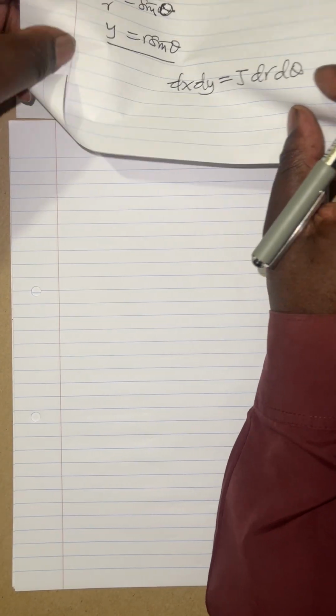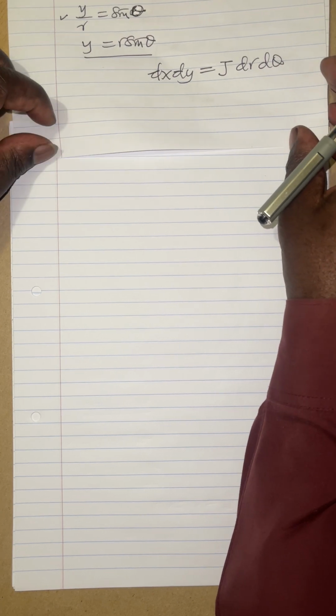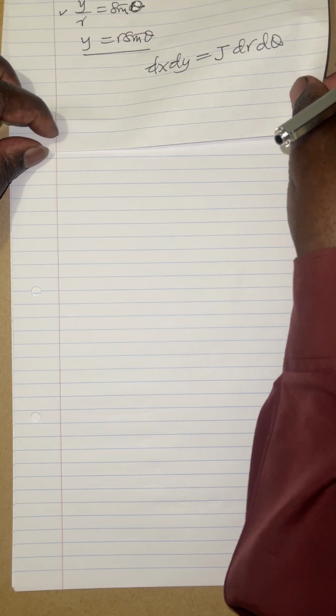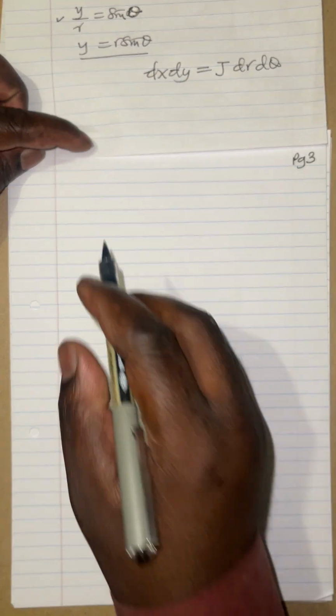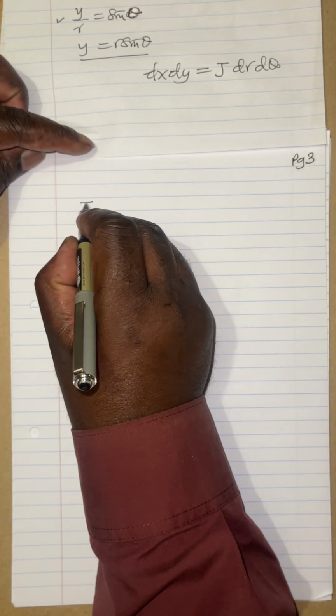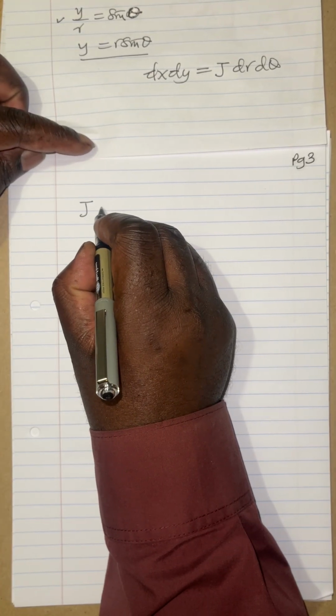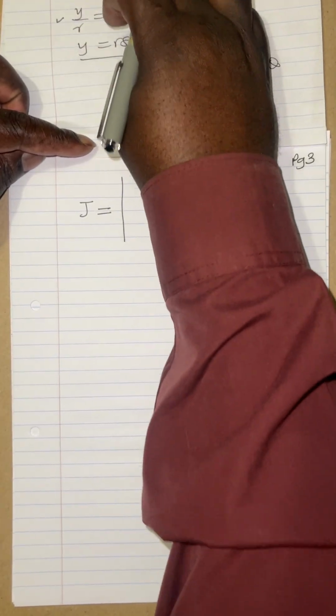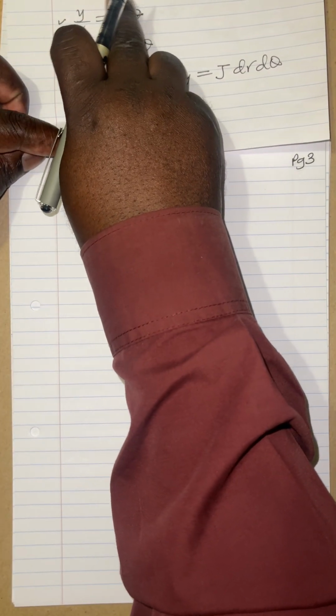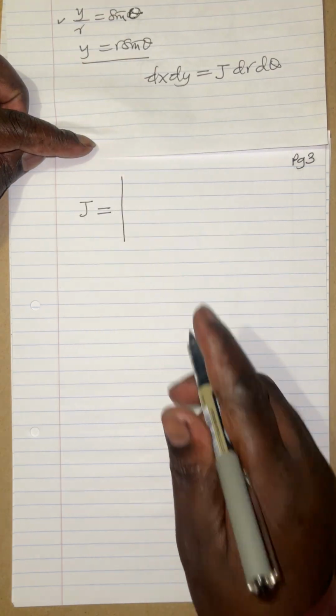Now, let me take this to page number 3. So, basically, I'm saying our Jacobian J is going to be equal to, watch this, the determinant. We have two equations that we're focusing on there: x equals r cos theta and y equals r sin theta.